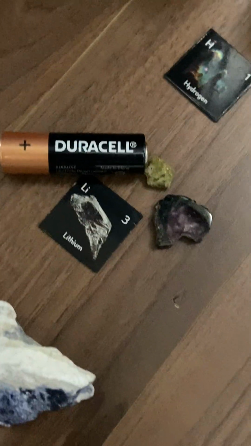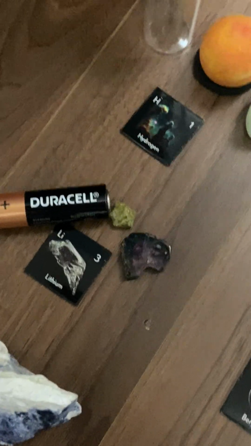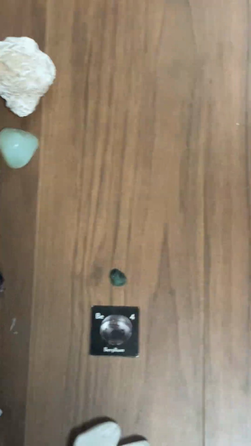Next up, lithium, and I have to go back there. For the lithium, I have a lithium battery, a piece of olivine, a piece of tourmaline, a watermelon tourmaline piece that's very beautiful. Beryllium, I have a small piece of emerald, which is technically the mineral beryl, which contains beryllium. And then for boron, I have a pure example of boron and some Pyrex, which contains boron for increased durability.